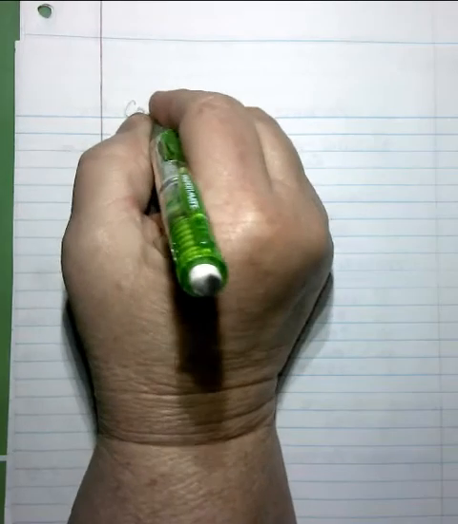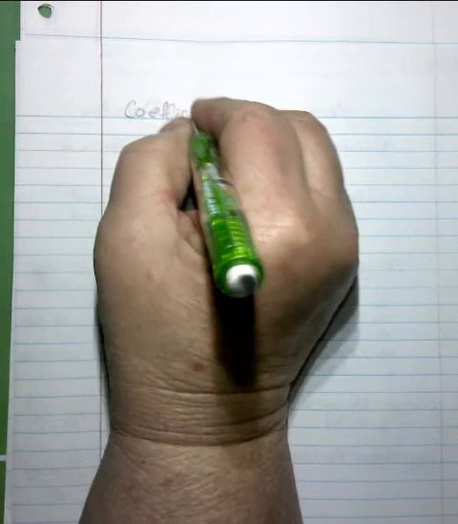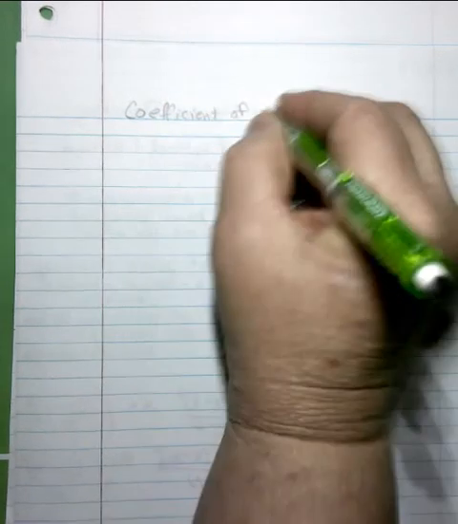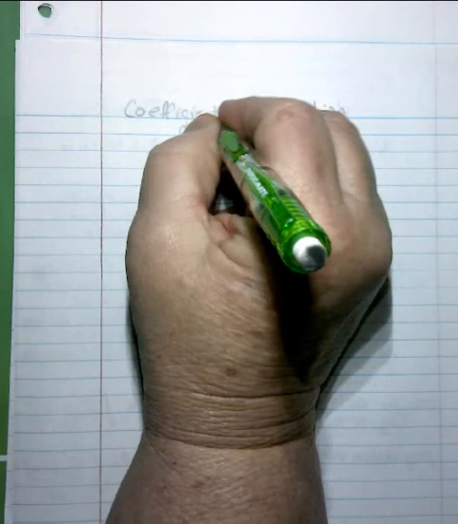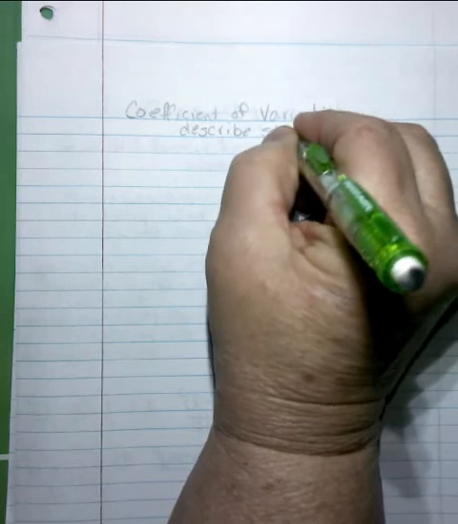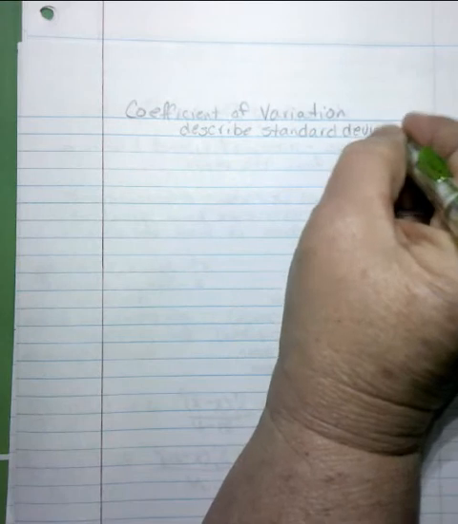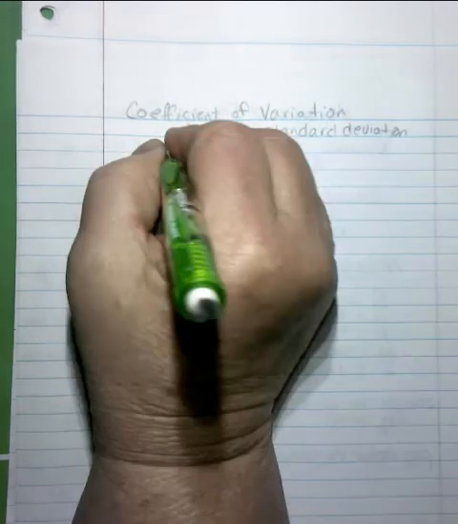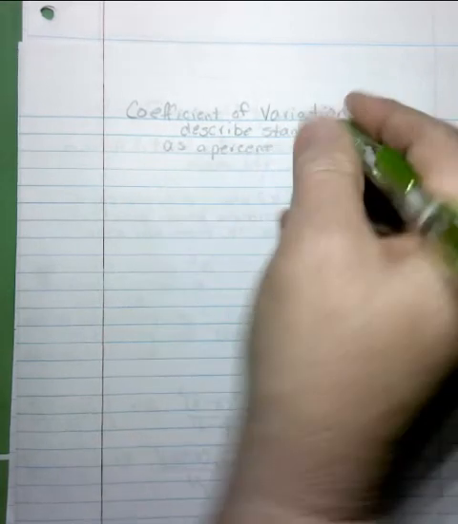This video is about the coefficient of variation. The coefficient of variation is going to describe the standard deviation as a percent in relationship to the mean.